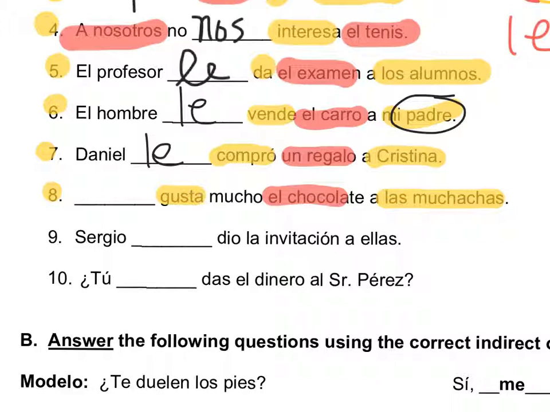Las muchachas like the chocolate. Chocolate is pleasing to the girls. So we need the indirect object pronoun that corresponds to las muchachas. And that would be third person plural. So les gusta mucho el chocolate a las muchachas.